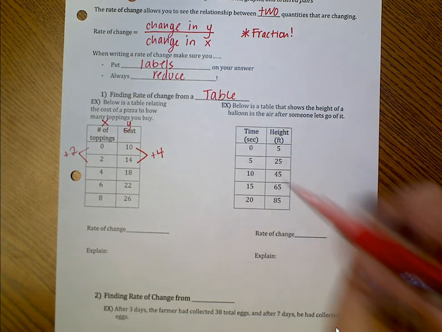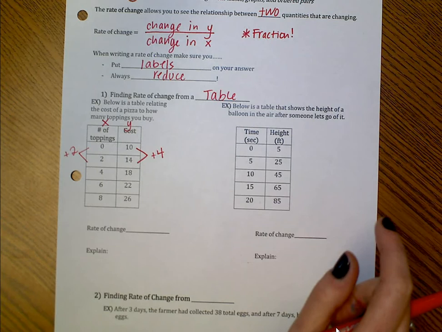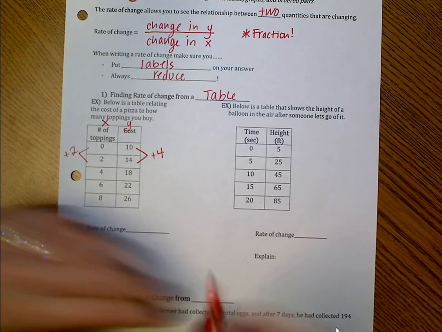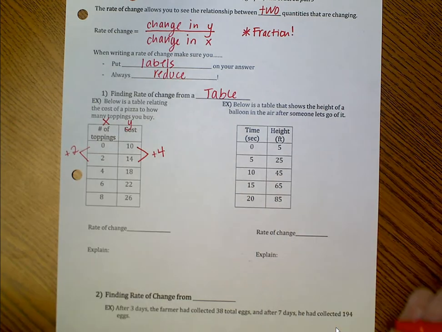A lot of you could look at this probably and say, oh, the pizza costs 10 bucks, and here's how much each topping costs. But we can use our rate of change here to make sense of that without being able to look at it right away.